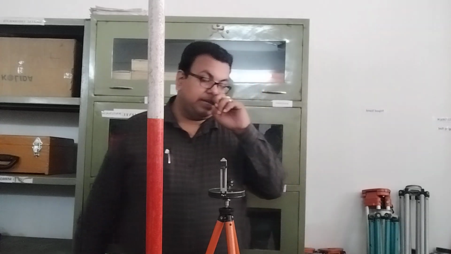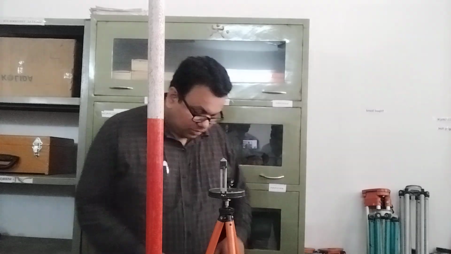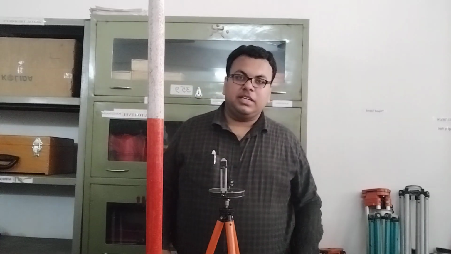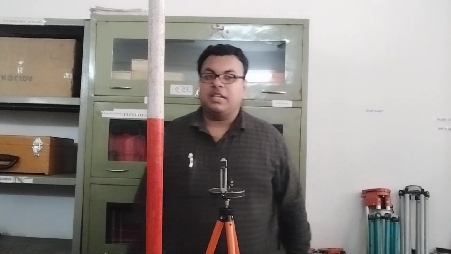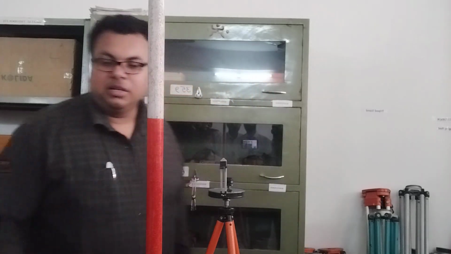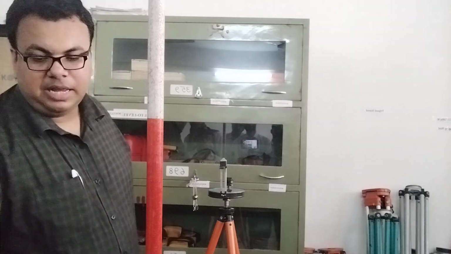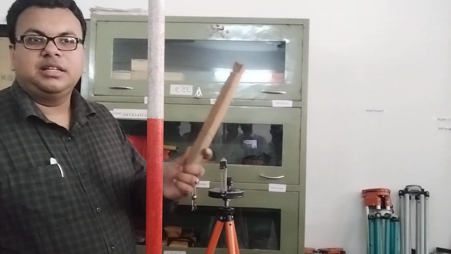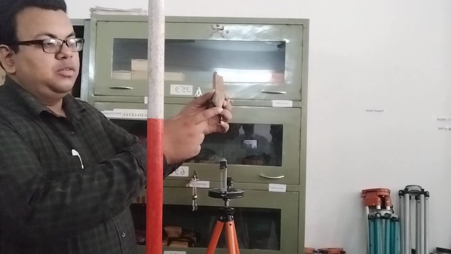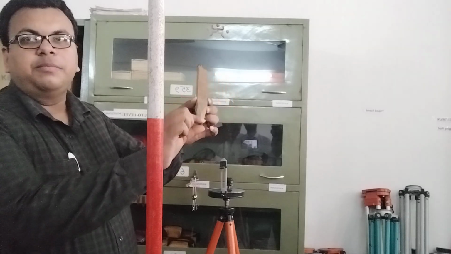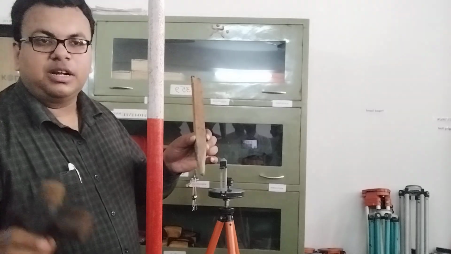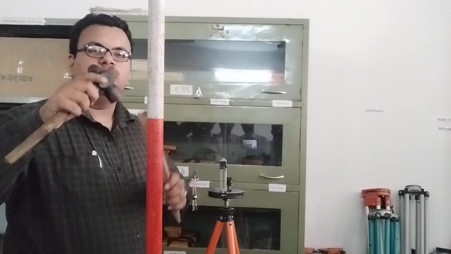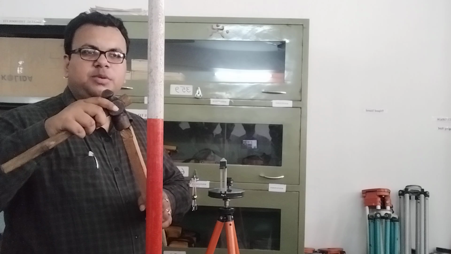Now another question will be coming to your mind, that when we are using it, how to mark the station. For marking the station, we have different things like wooden pegs. These are made of wood. One pointed part is there. They may not penetrate the ground very easily, so that is why you need to hammer it into the ground in this way.